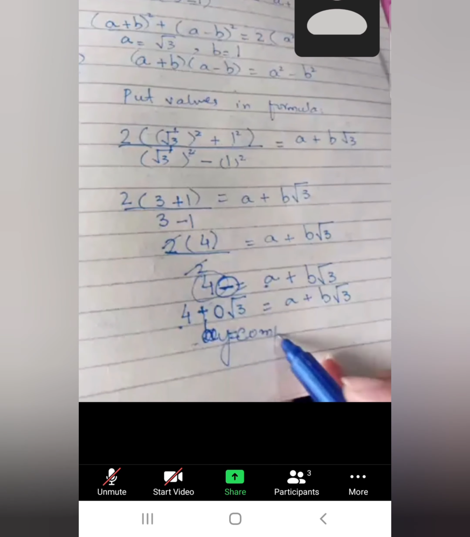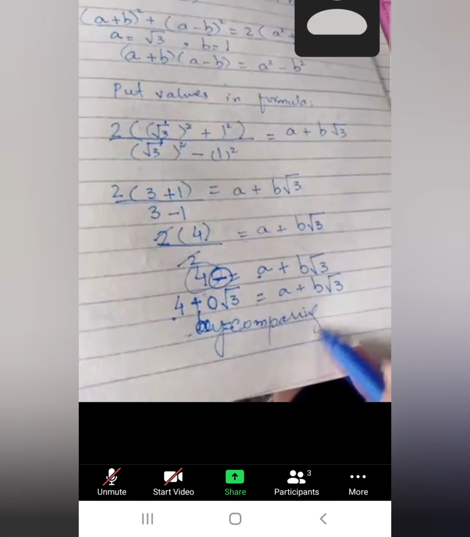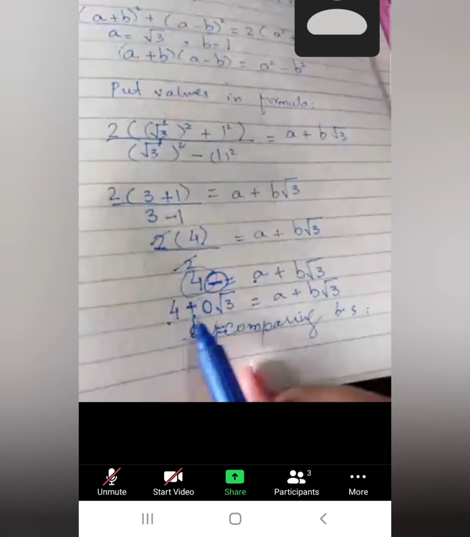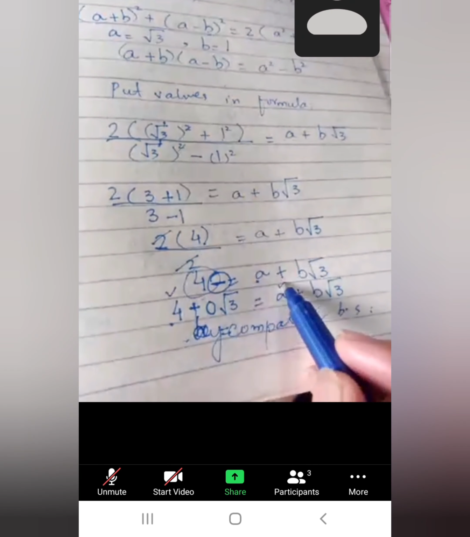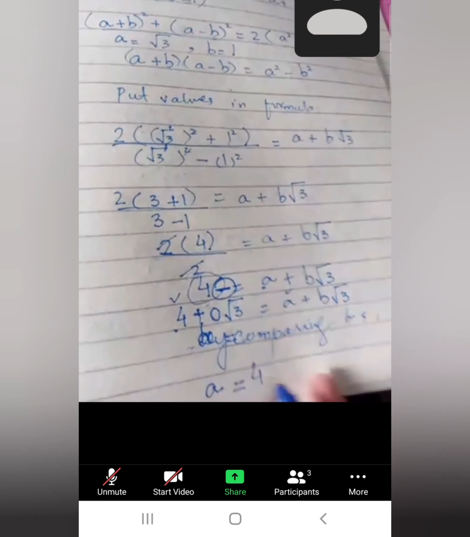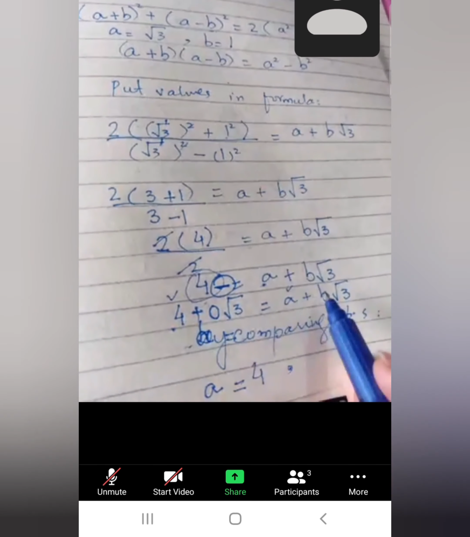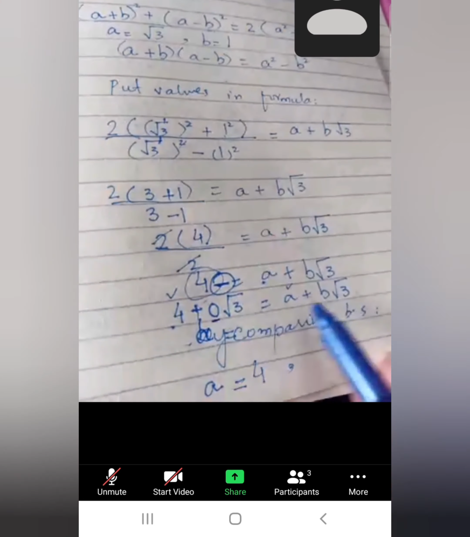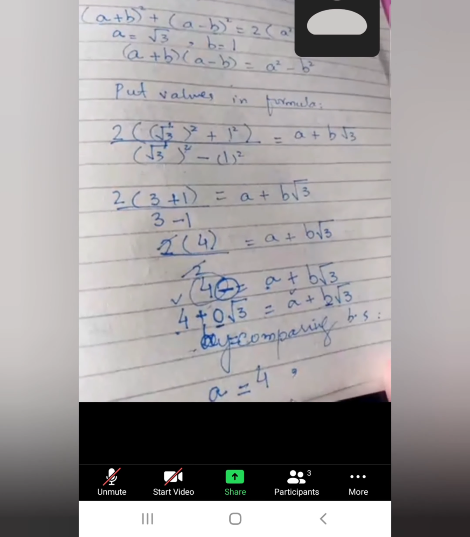By comparing both sides, a is replaced by 4, so a equals 4. Then plus, what is written here at the place of b? 0.